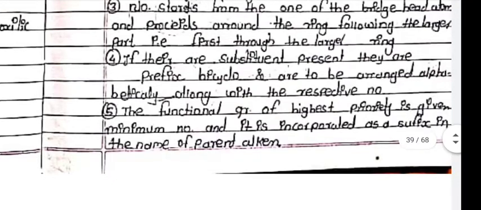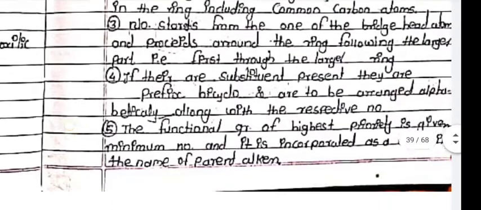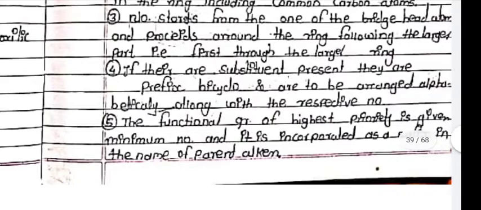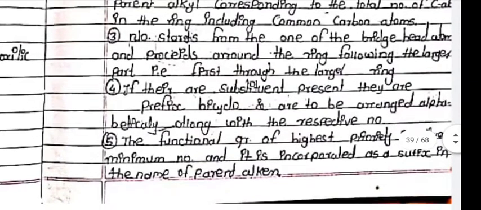Then the question arises: how do we give the numbering to the ring systems? For the numbering of the ring systems, numbering starts from one of the bridgehead atoms and proceeds around the ring, following the larger part, that is, first through the larger ring.